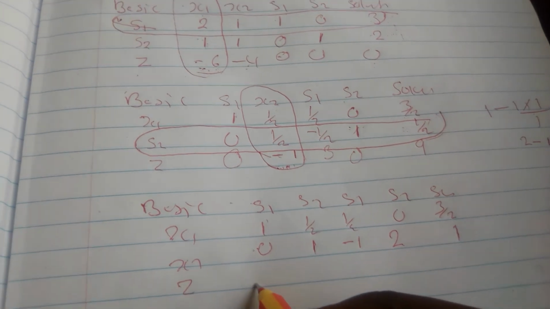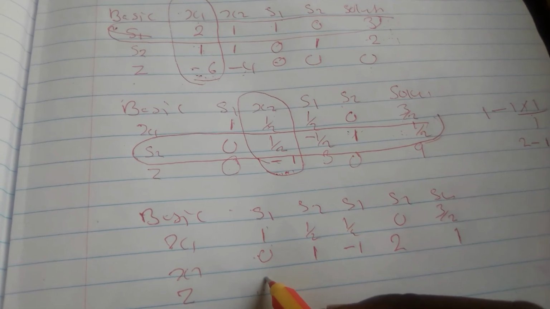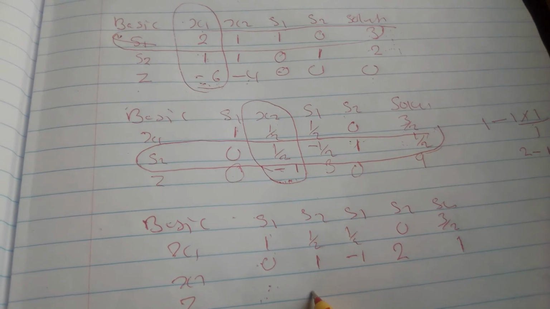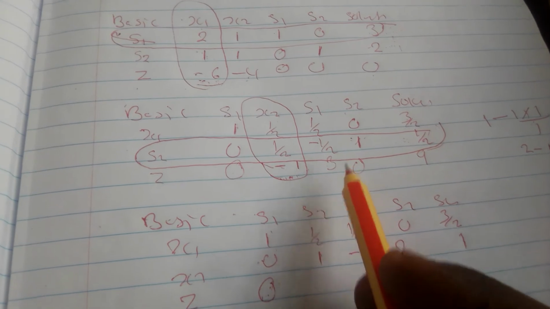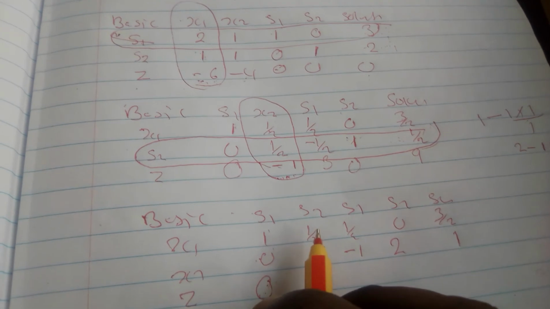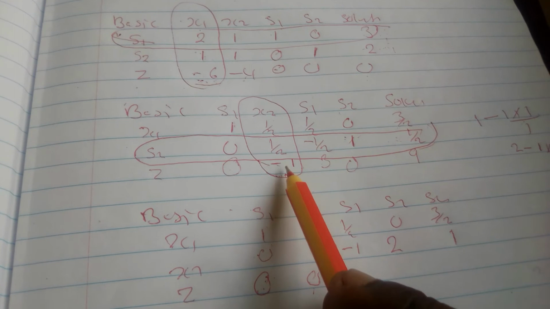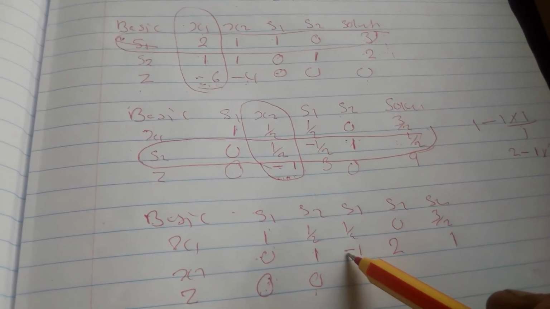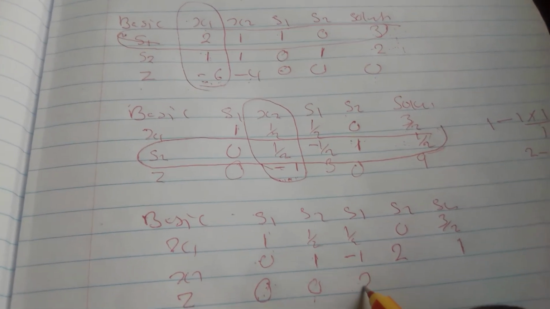Then we solve the other rows using this one. We get 0 minus 1 times 0, which is 0. Then 1 minus 1 times 1 over 1, which is 0. Then 1 minus 1 times negative 1 over 1, so you get 2.